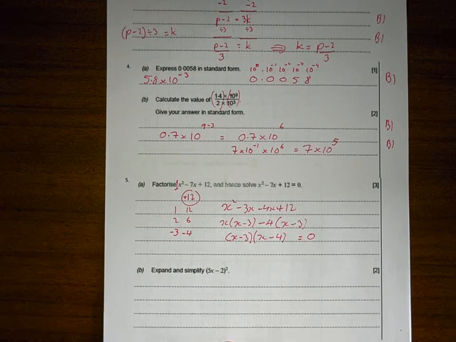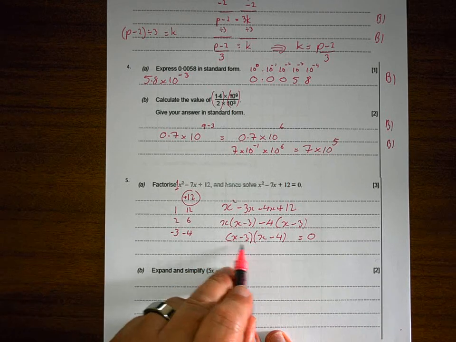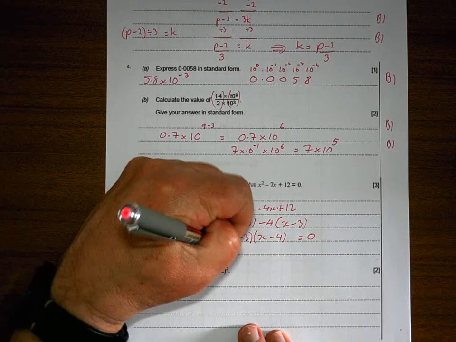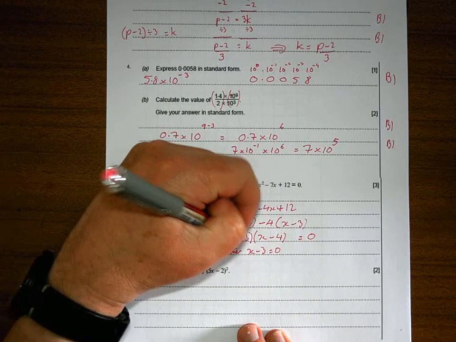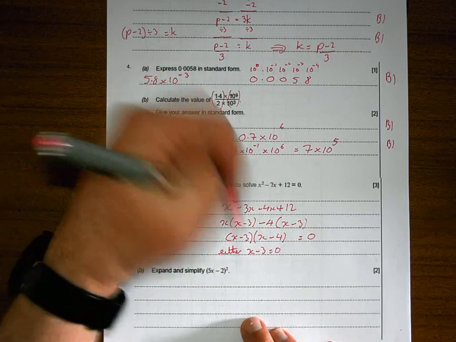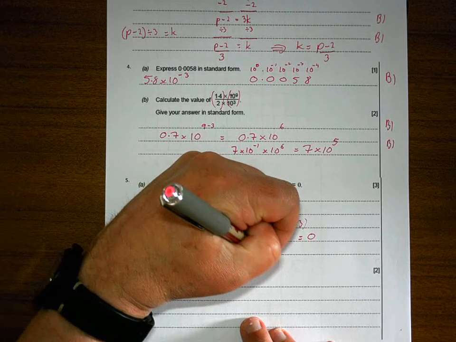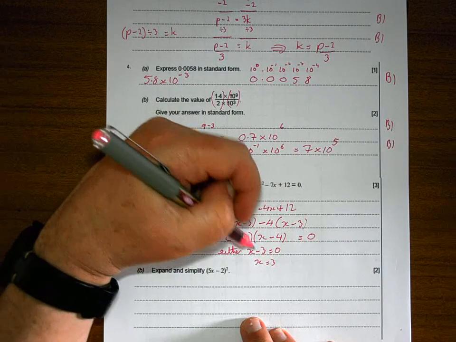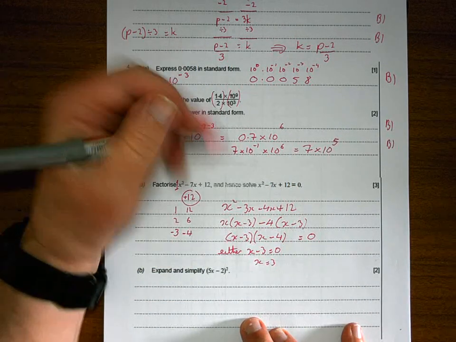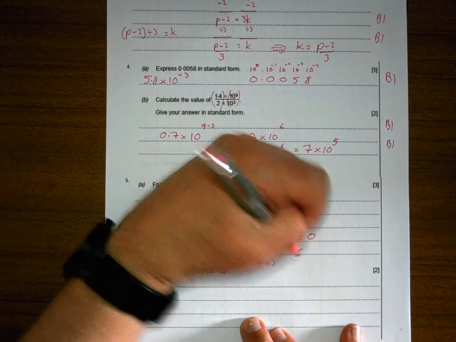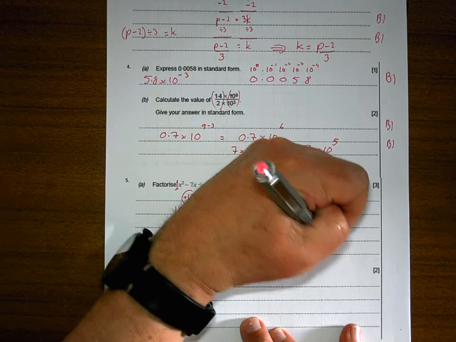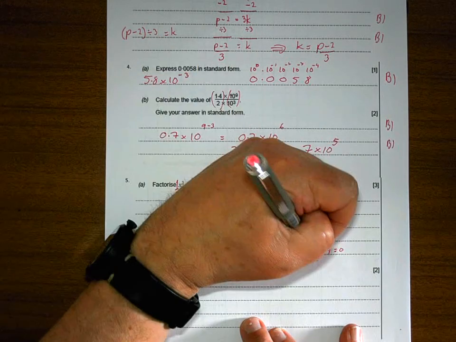And then to solve it, you're looking to see what value. So either that has to equal 0, which would be x equals 3. To get the x on its own, you add 3 to each side. So x equals 3 makes that go to 0. Or you say x minus 4 equals 0, which would be x equals 4.